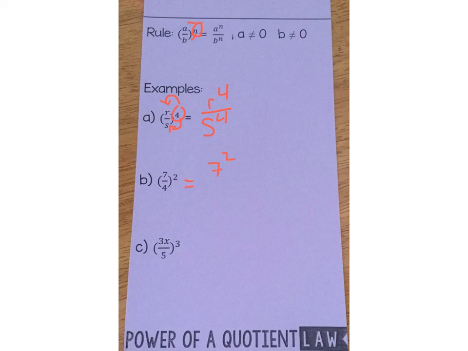7 squared over 4 squared. Now I know that's something some of you could do in your head, but for right now, just practicing the laws of exponents, we're going to leave it like that. Now this one is going to be combining several rules. So first, let's talk about that denominator. You have 5 to the 3rd power.